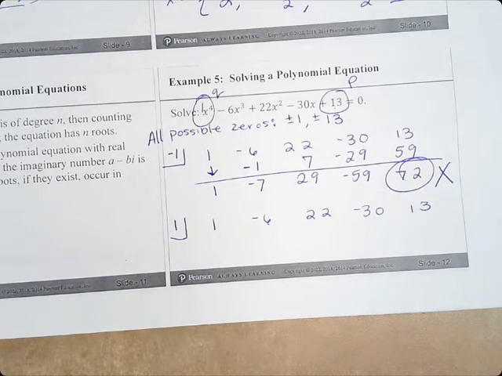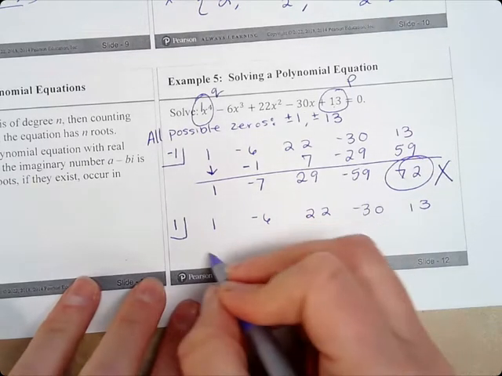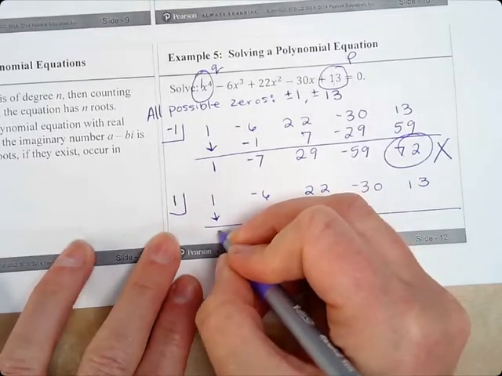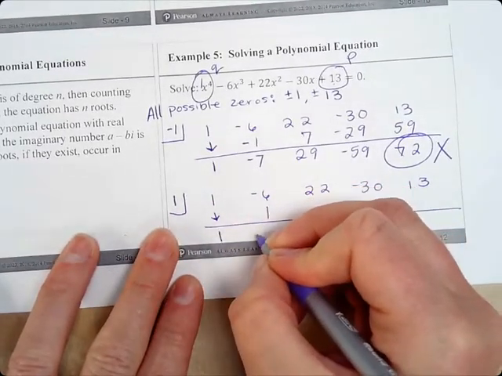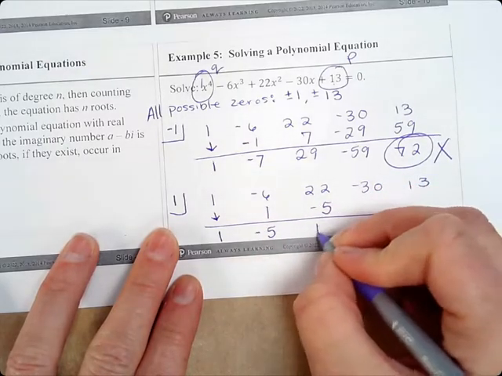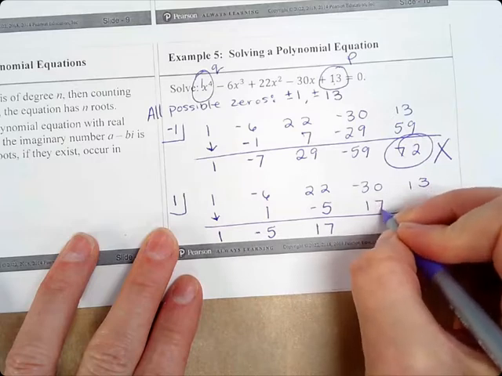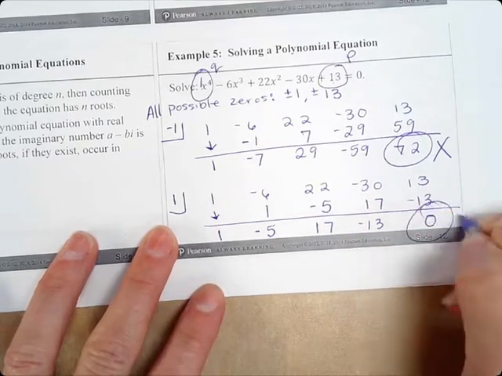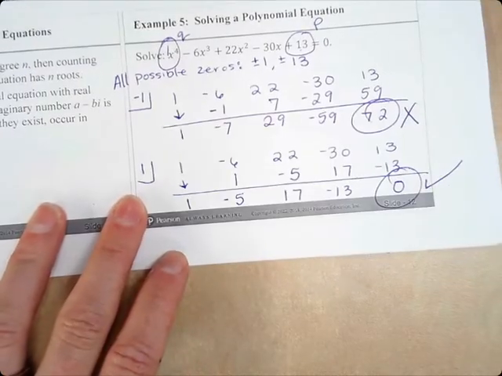I thought 1 worked. Let's try it. So that would be positive 1, negative 5, 17, positive 17, negative 13, negative 13, 0. That does work.